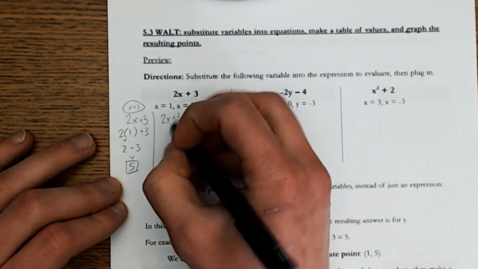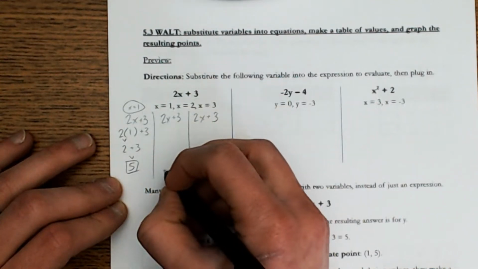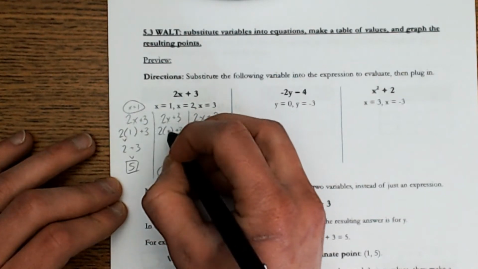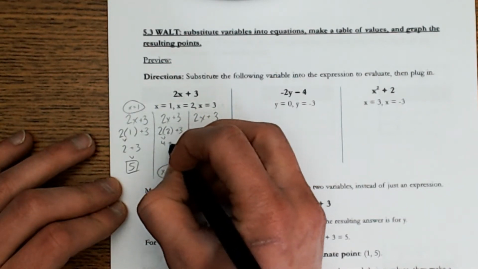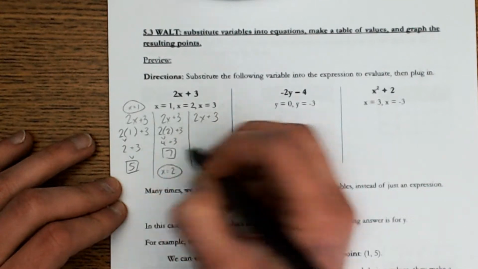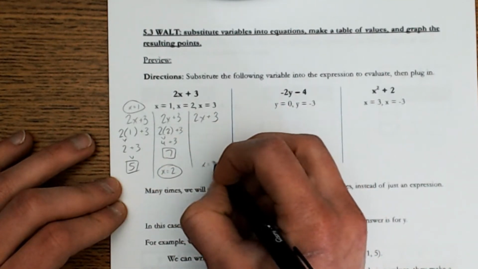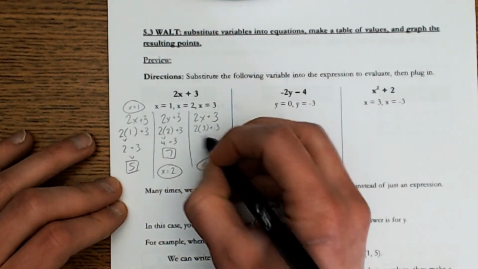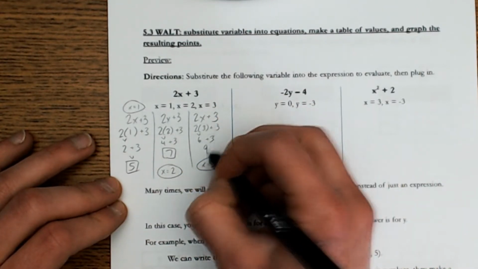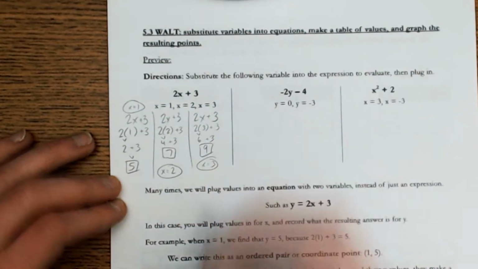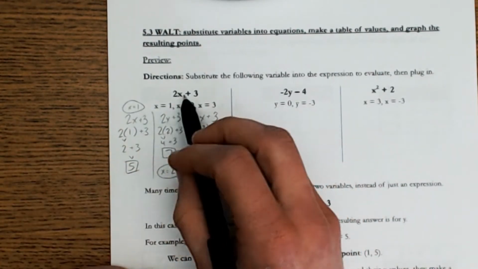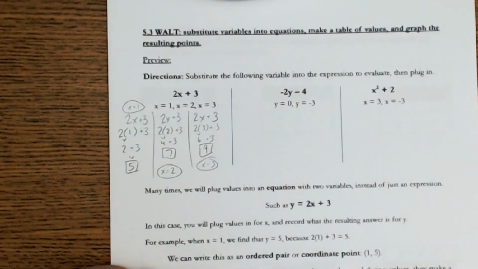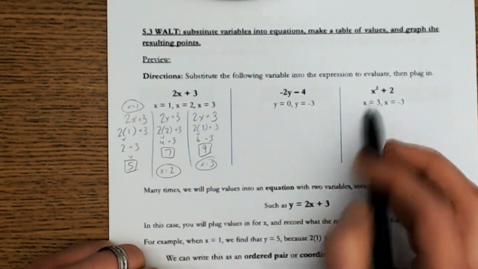Here, if we plug in x equals 2, we replace x with 2. This would be 4 plus 3, which equals 7. And then here, when x equaled 3, we end up with 6 plus 3, which is 9. So in this expression, when we plugged in 1 for x, we got 5, 2 for x, we got 7, and 3 for x, we got 9. Okay, so we're going to go ahead and work on these 2 as well.